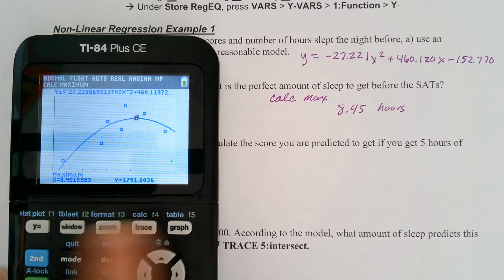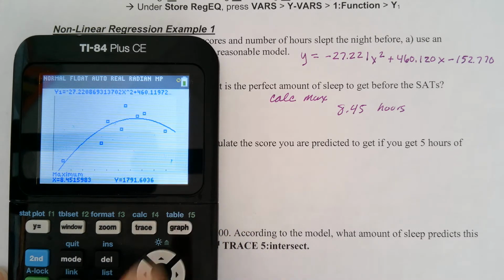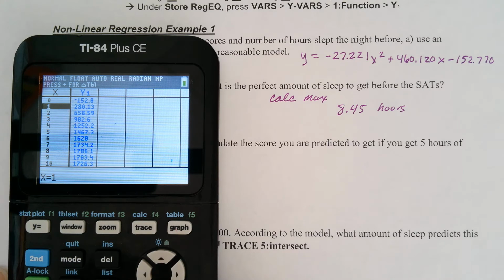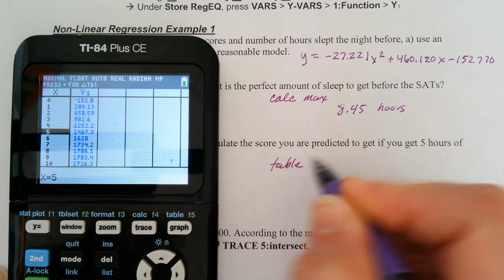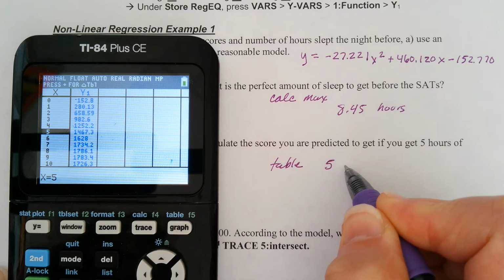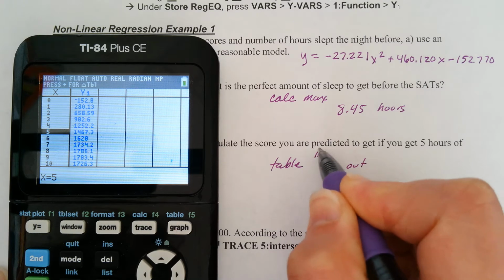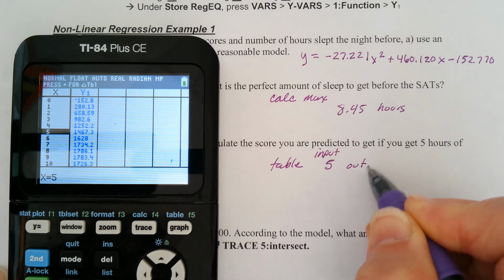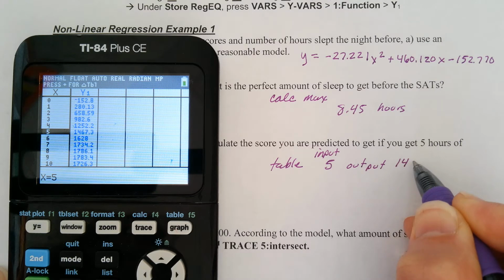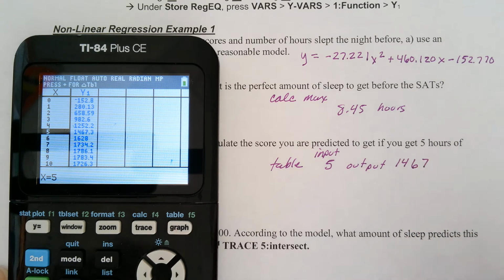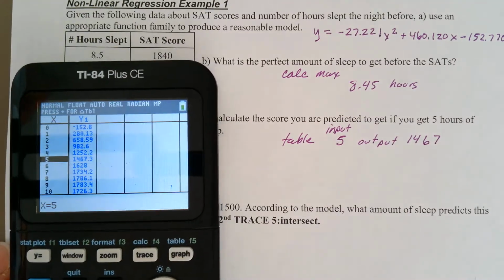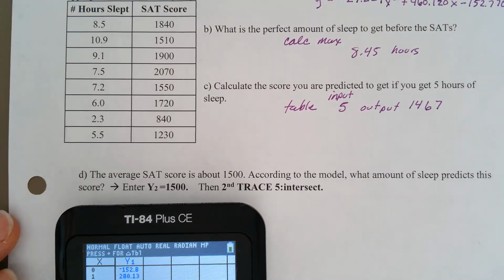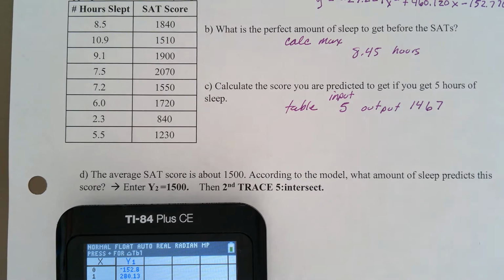I'm going to look at the table of values. That'd be easiest. Second graph, so an input of 5 hours as an output of 1467. The average SAT score is about 1500 according to the model. What amount of sleep predicts this score?